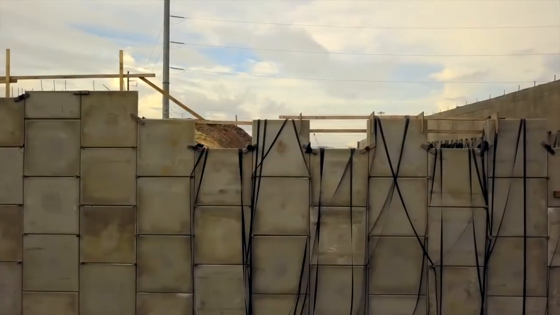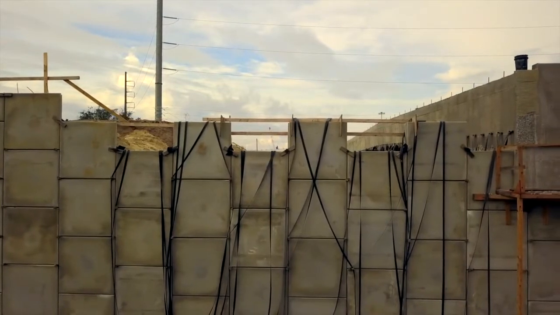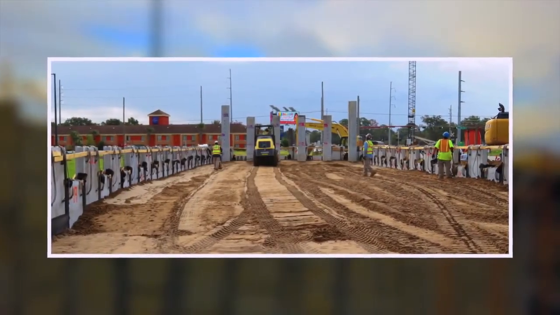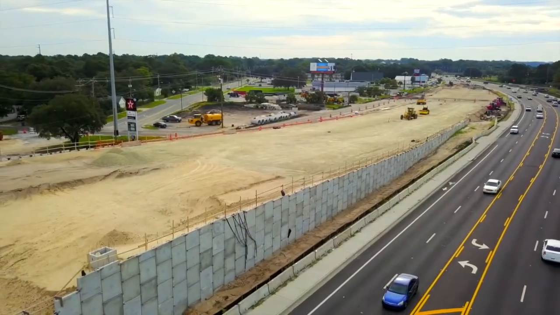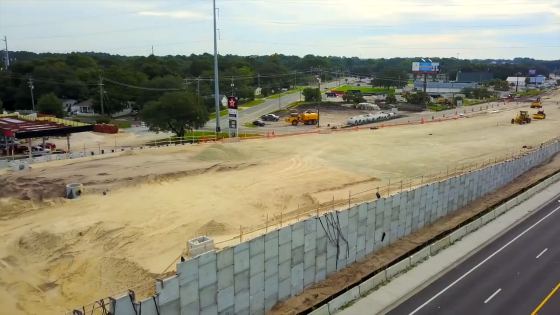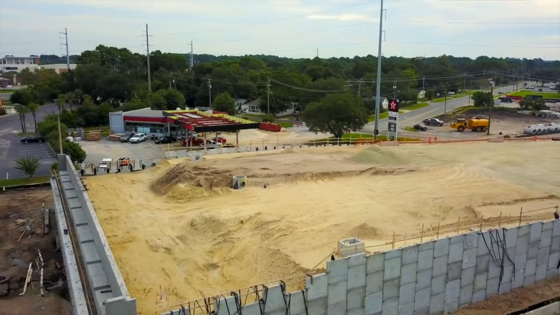The third MSE wall component, precast concrete wall panels, are held in place using geosynthetic straps that are attached to the wall panels. Initially, the concrete wall panels are intentionally angled slightly inward towards the reinforced fill to achieve accurate final vertical alignment once the fill placement is completed.